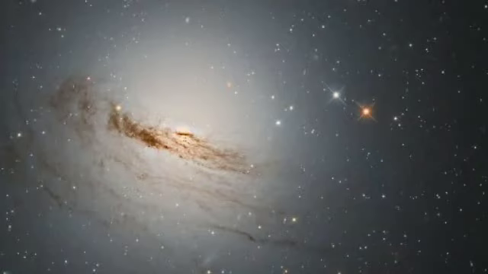NGC 1947 is also called ESO 85-87 and LEDA 17296. The galaxy was discovered by the Scottish-born astronomer James Dunlop on November 5, 1826. It is a member of the NGC 1947 group of galaxies, which also includes spiral galaxies NGC 1892 and NGC 2082.